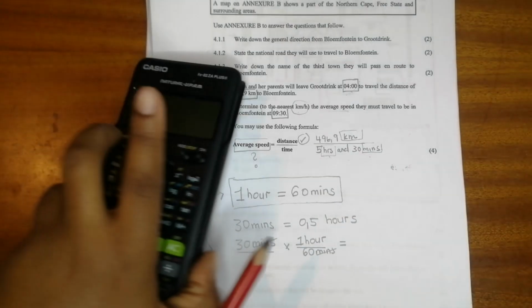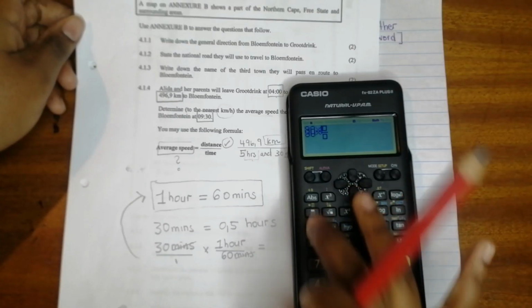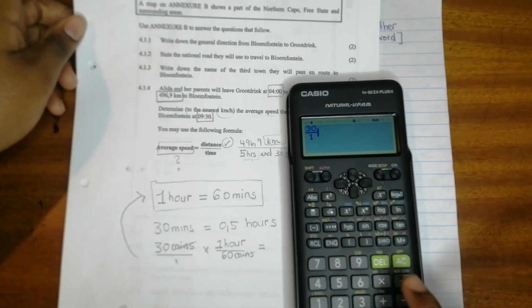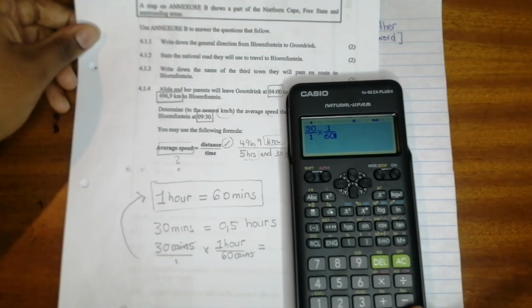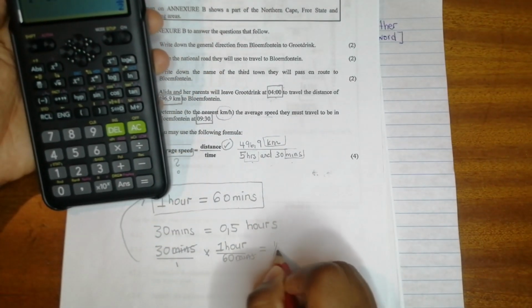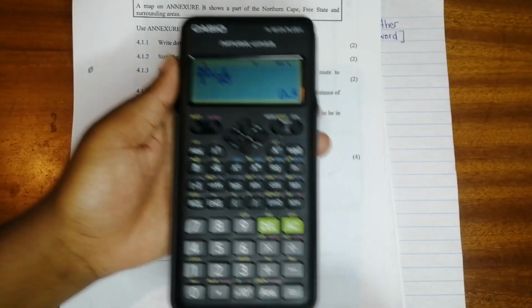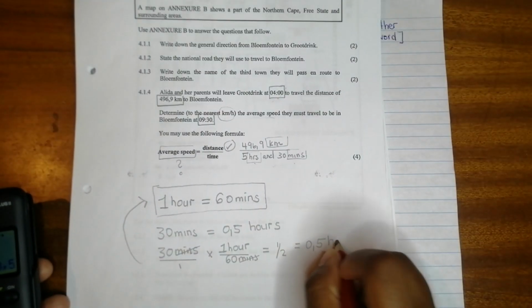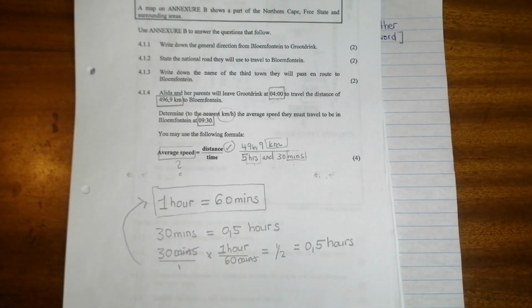And you can just take your calculator and say 30 multiplied by 1. We can say 30 over 1 multiplied by 1 over 60, right? Which is 1 over 2. And that is the same as saying 0.5. So that is 0.5 hours. Okay, so now we've converted this 30 minutes into hours.